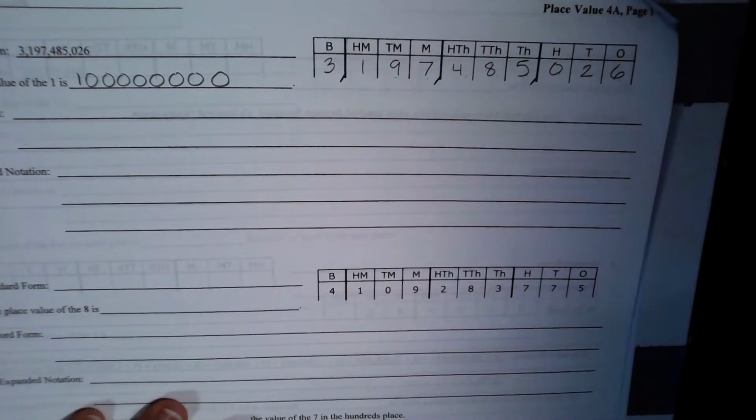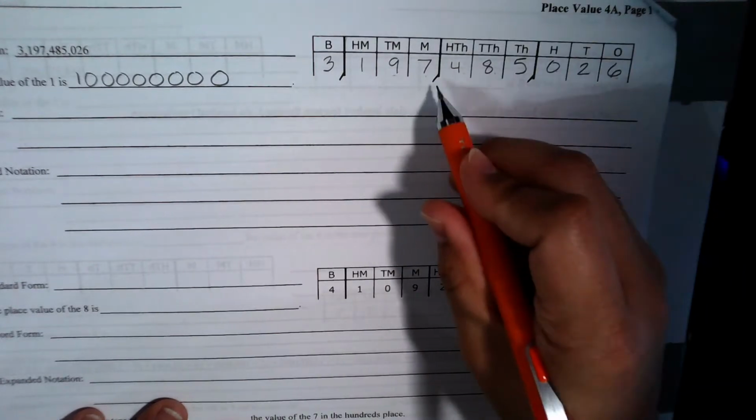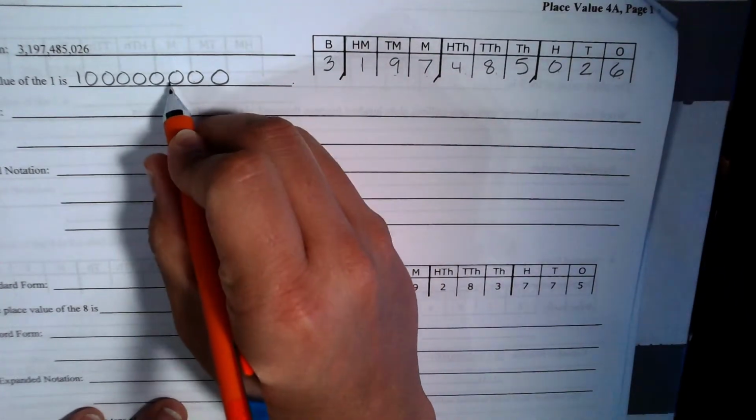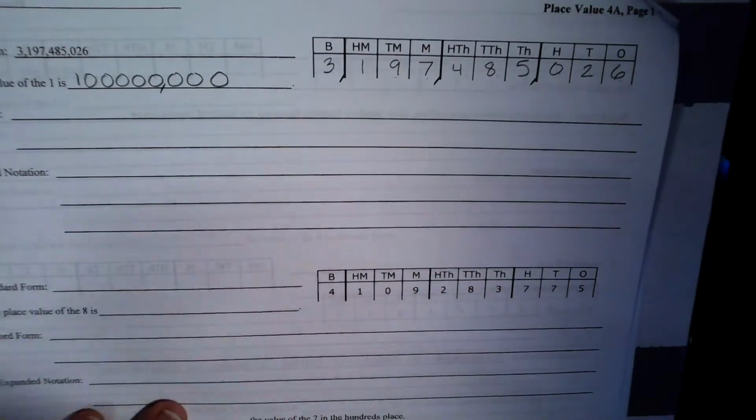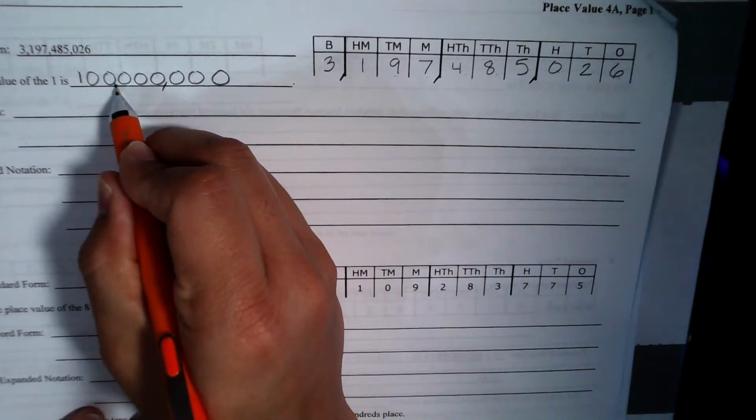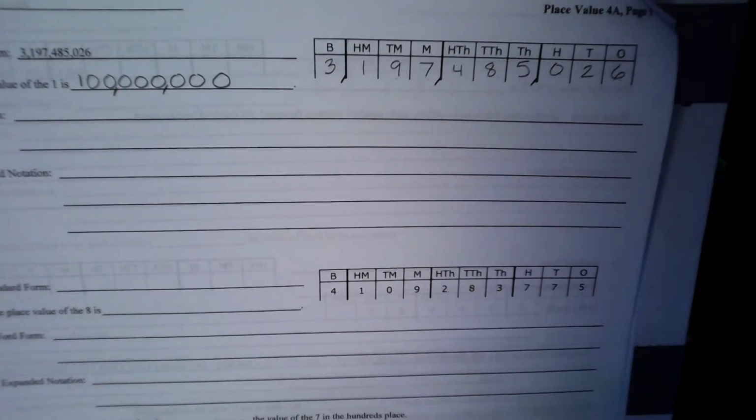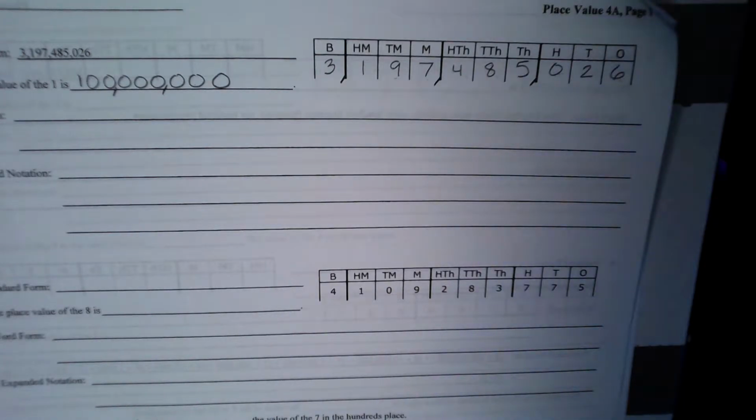That is a lot of zeros for us. I should have 2 commas. 1, 2, 3, 1 comma. 1, 2, 3, 1 comma. All right.